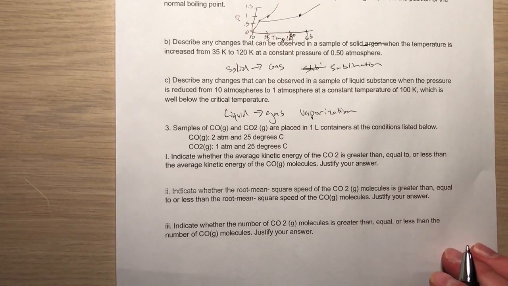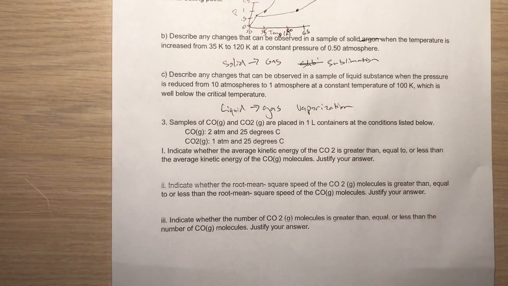Alright, that's number 2. For number 3, samples of carbon monoxide and carbon dioxide are placed in 1 liter containers at the conditions listed below. Carbon monoxide, 2 atmospheres and 25 degrees Celsius. Carbon dioxide, 1 atmosphere and 25 degrees Celsius.